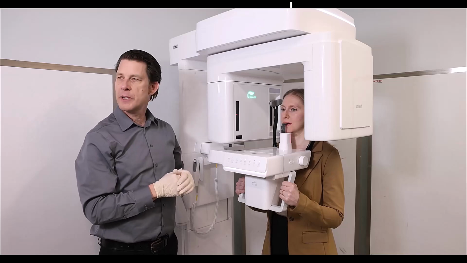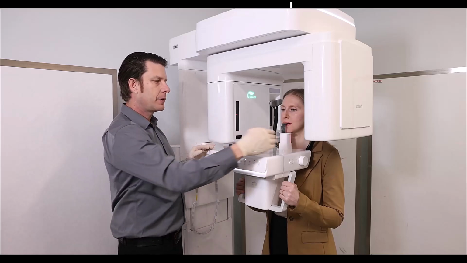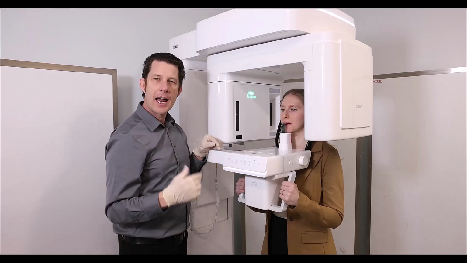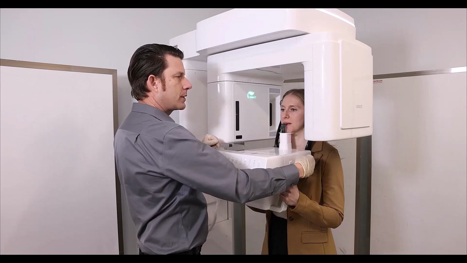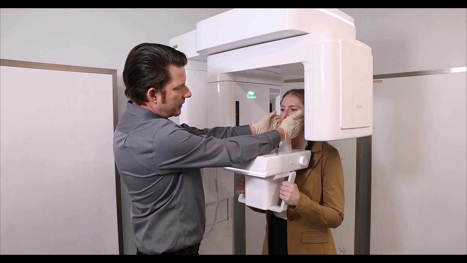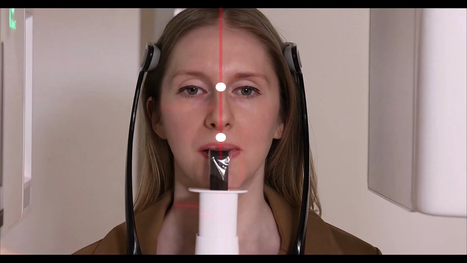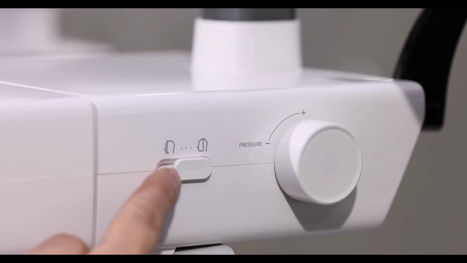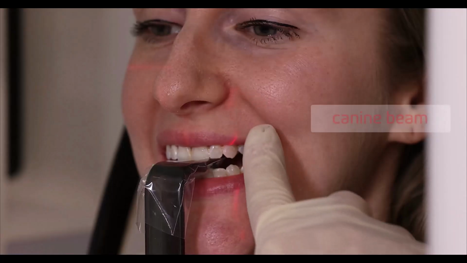My next step is going to be to close our temple supports. I use the wheel on the side here, and you'll see that they go ahead and touch the patient's head. I'm going to give them about a half turn more to make sure that they are snug so the patient does not move. I always go back through and just double check the mid-sagittal beam just to make sure they're lined up center. And then lastly, have the patient smile really big. You can see here I'm moving the canine beam anterior posterior to get that lined up right through the center of the canine.